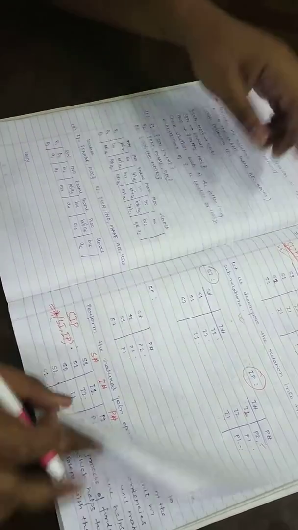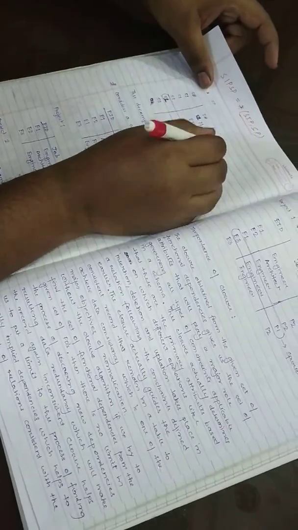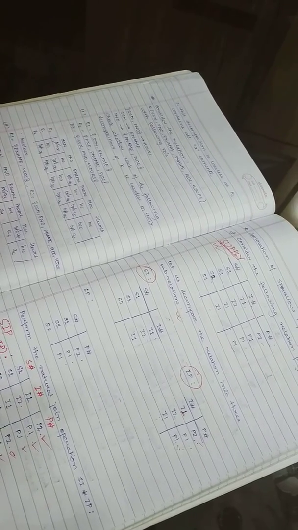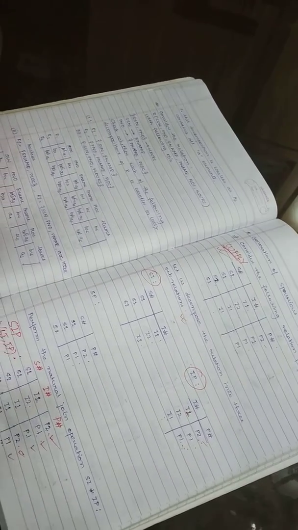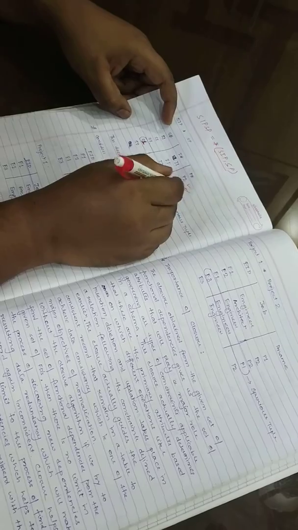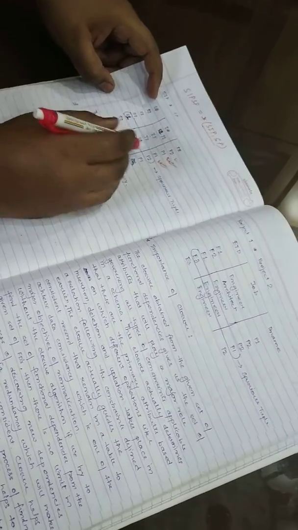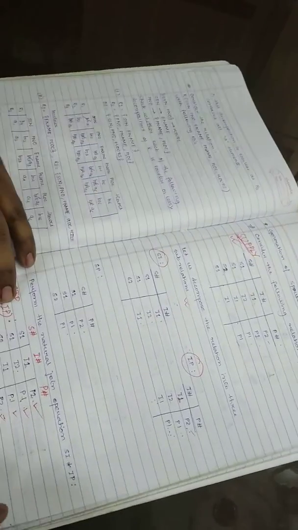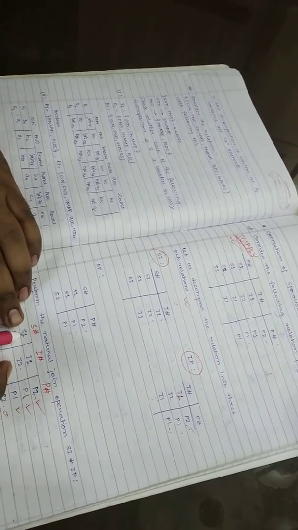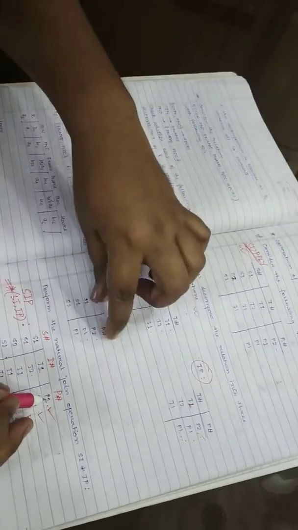So S1 I1 P1 will be there. Then S1 I2 P1. S1 P1 is matching. So S1 I2 P1 will be there. Now S1 I1 P2 and S1 P2.